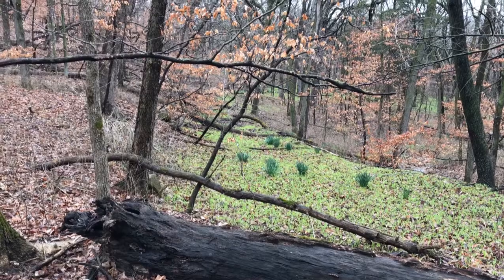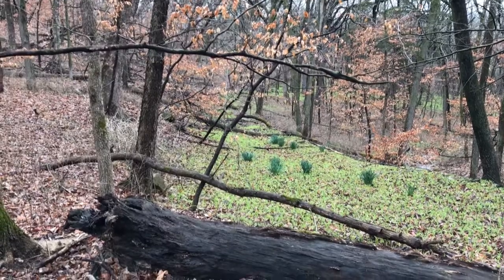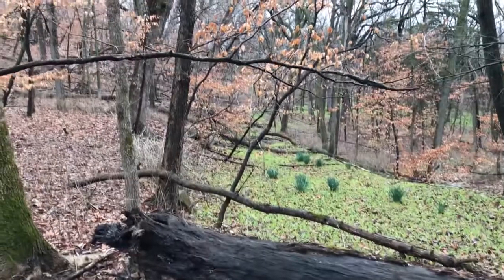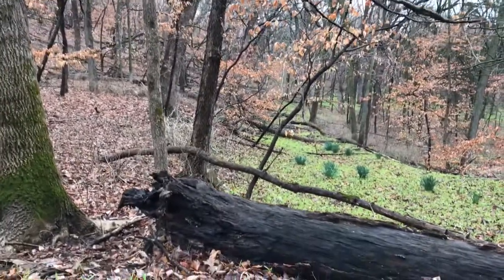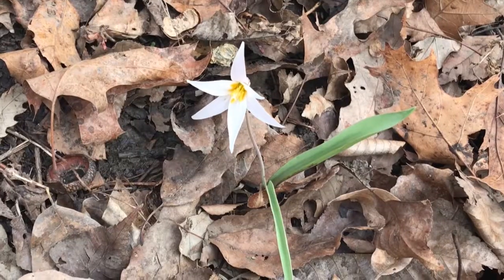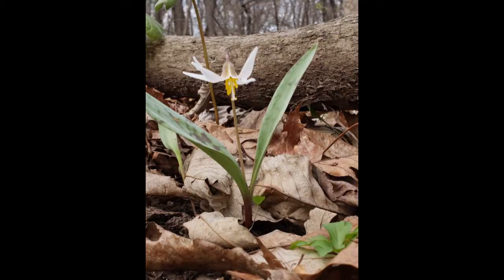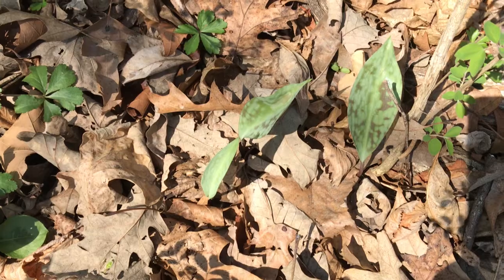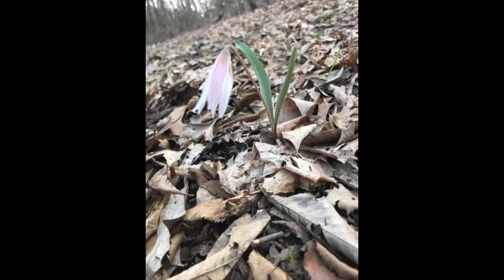In the forests and fields around my home, I've watched the leaves of early spring pop out of the ground and cover it almost like a carpet. The first flowers I saw in these carpets were fawn lilies and then trout lilies. Trout lily leaves are speckled, while fawn lily leaves are solid green.